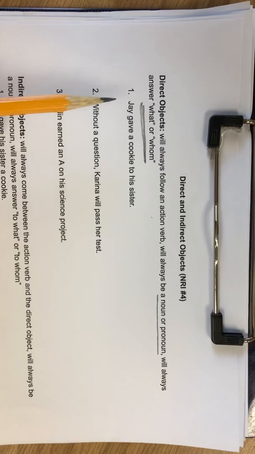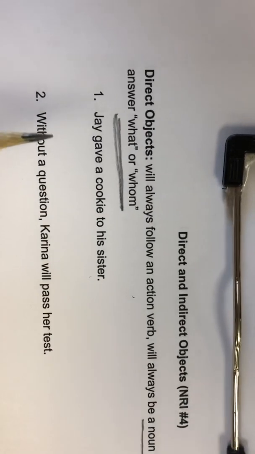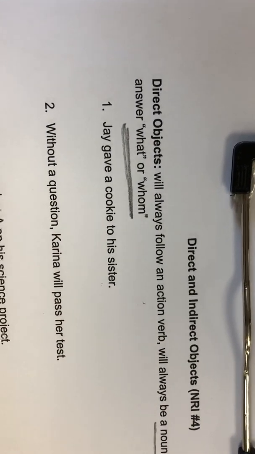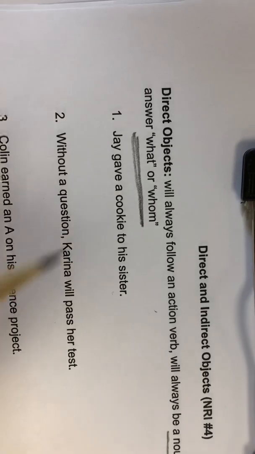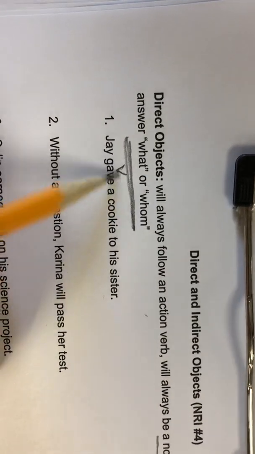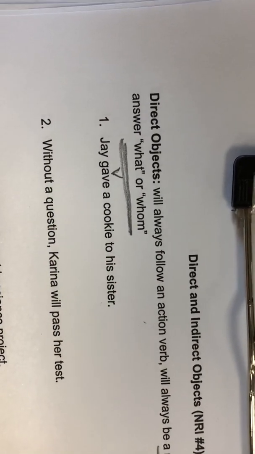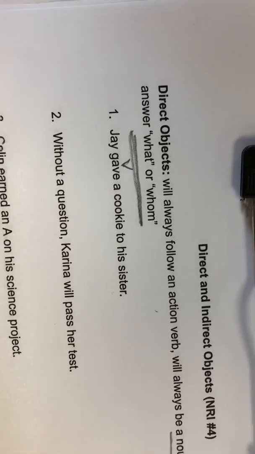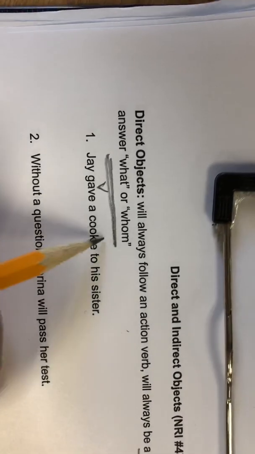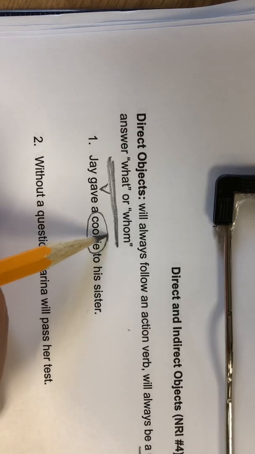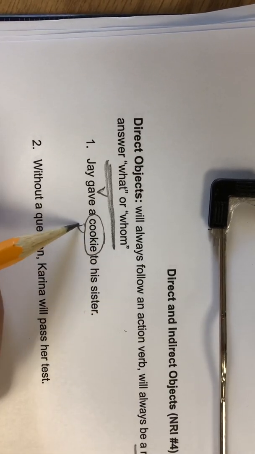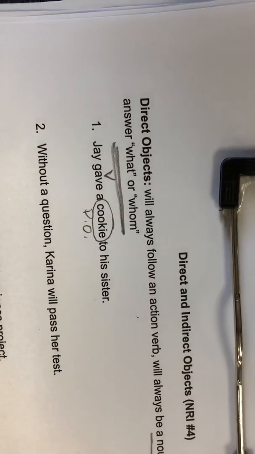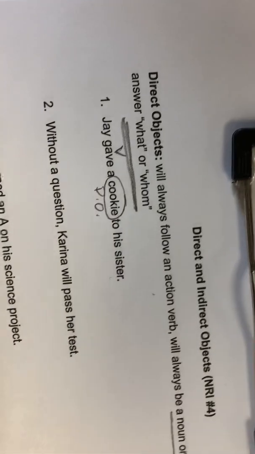So if we look at sentence number 1, Jay gave a cookie to his sister. Gave is our action verb. If I ask the question, gave what? Cookie is what he gave. So we're going to label that as our direct object. It checks all the boxes.